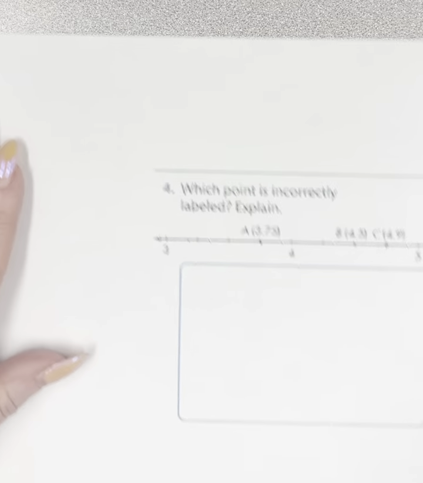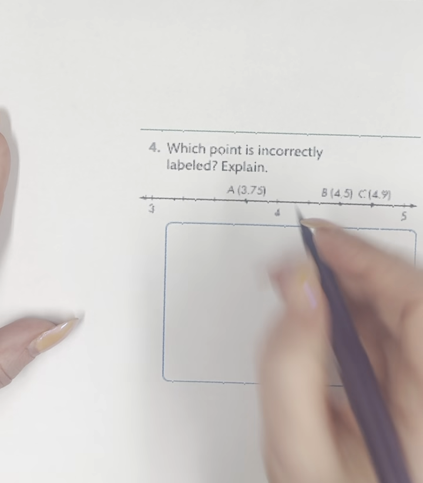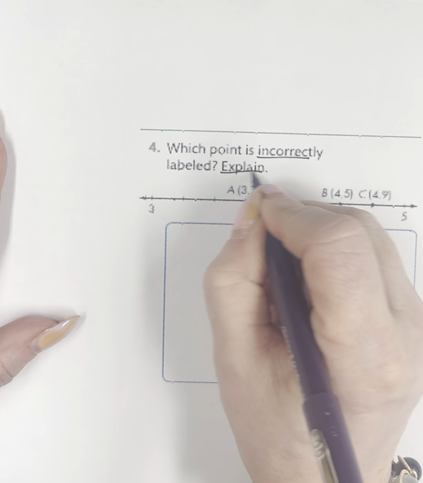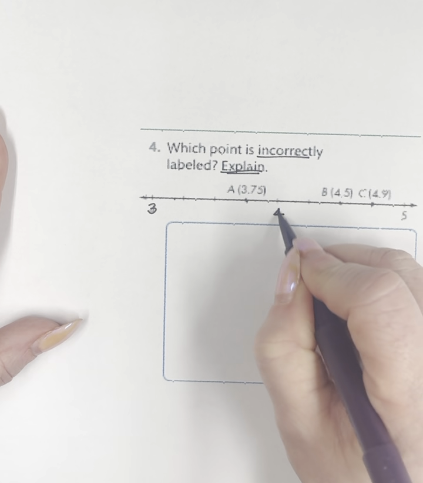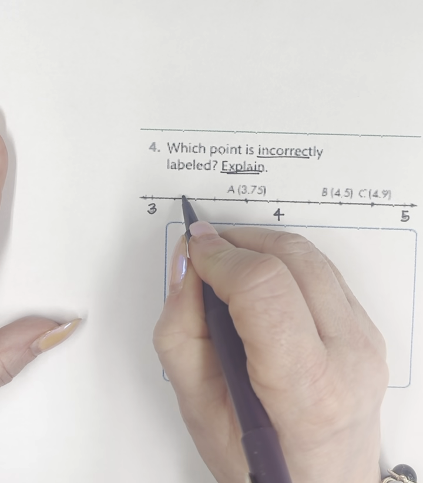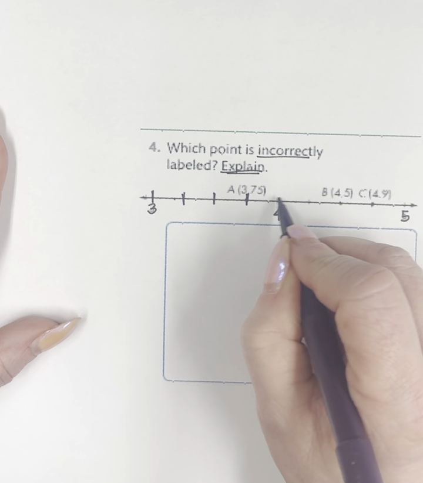Number 4. Everybody worked at my desk with this one. Which point is incorrectly labeled? Explain. If you don't explain, all right? So this is 3. I know it's a little hard to see. 4 and 5. And it is split into 4 sections each.